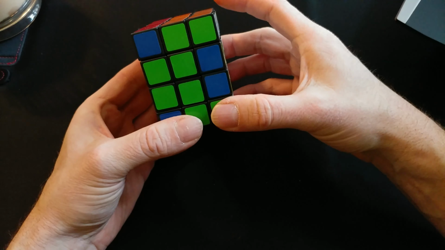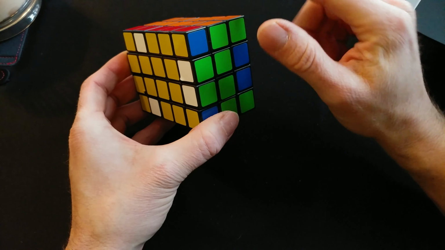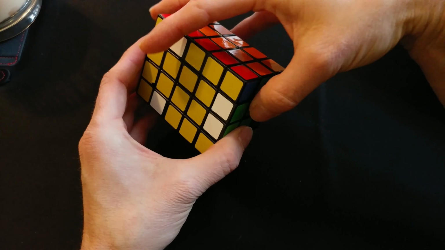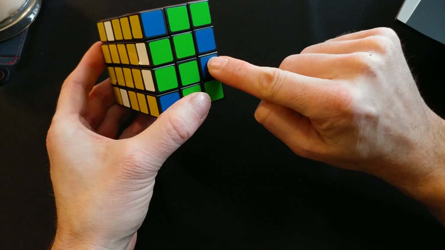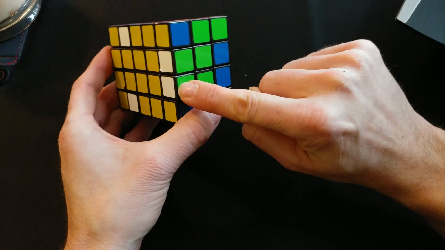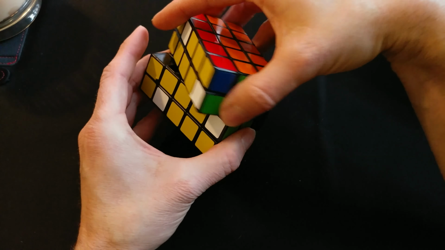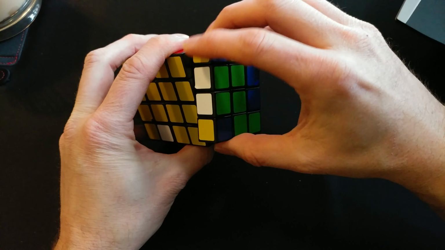Okay. And then we're going to switch it with these pieces. And remember, this is the X pattern where this one goes here, this one goes here, this one goes here, and this one goes here. And we're going to split it right in half. And then this time the F is just going to be this right here.